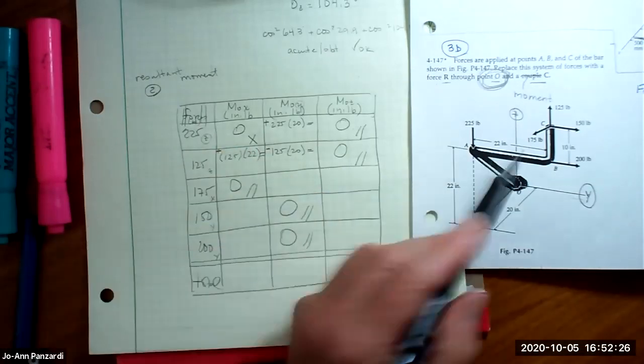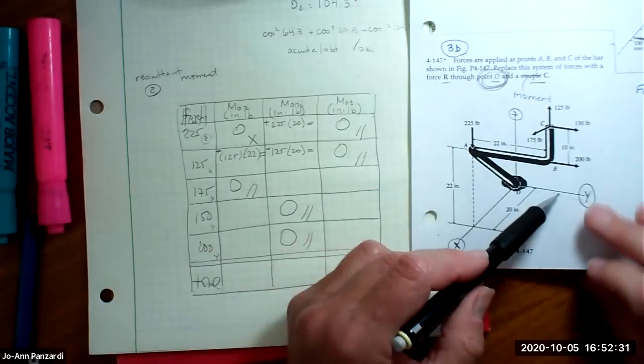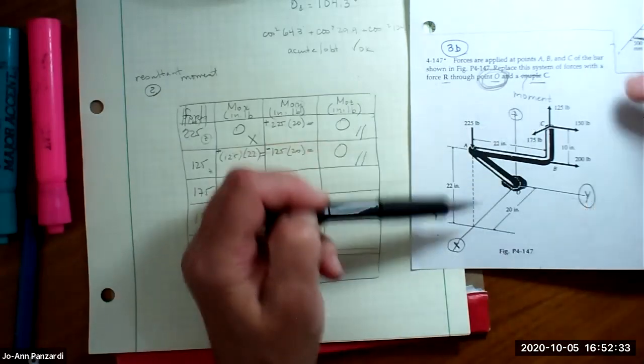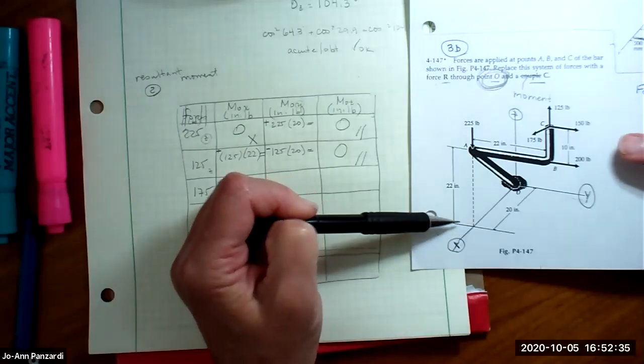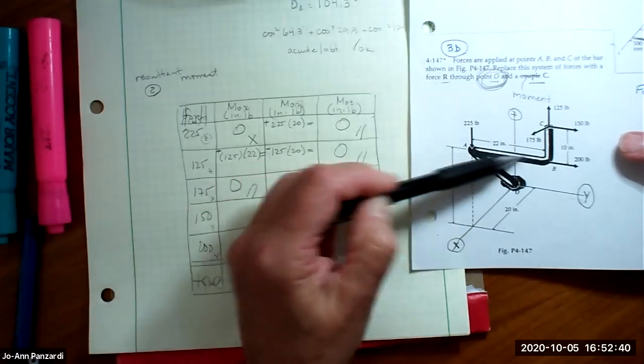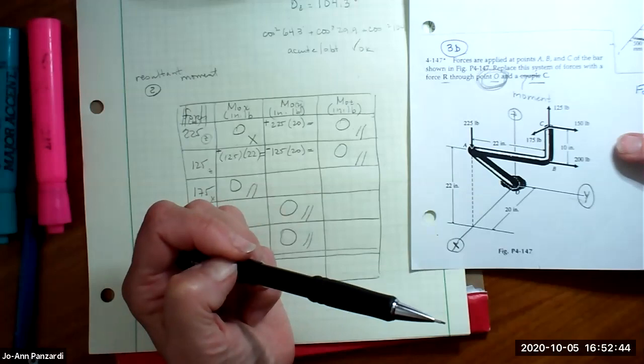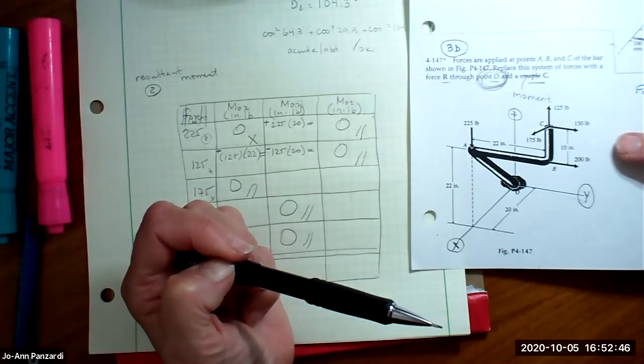Okay, 175. 175 is parallel to x. It creates a moment about the y. How far up is it? Look at this. You got to look close. This bar is 22 inches up. Hang on a second.